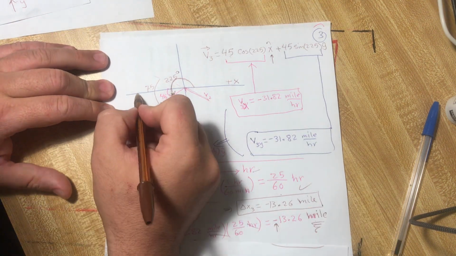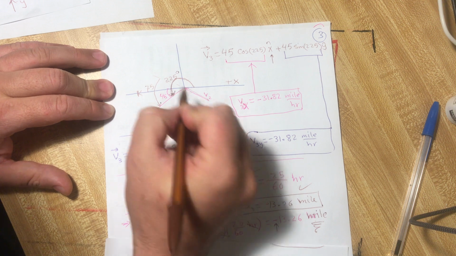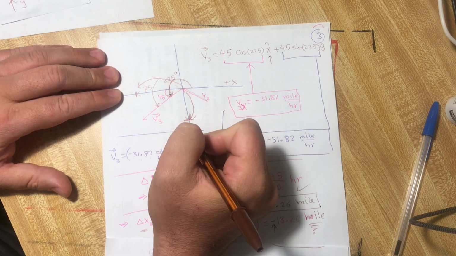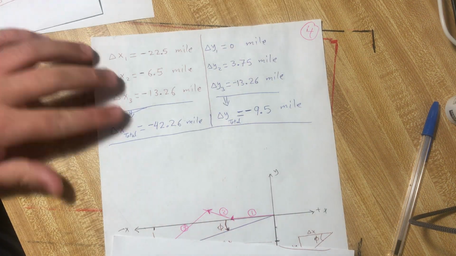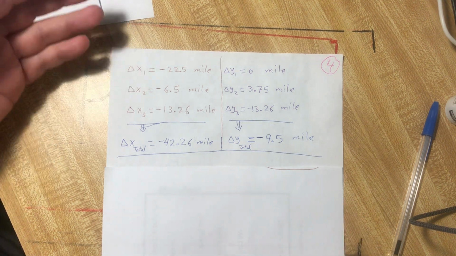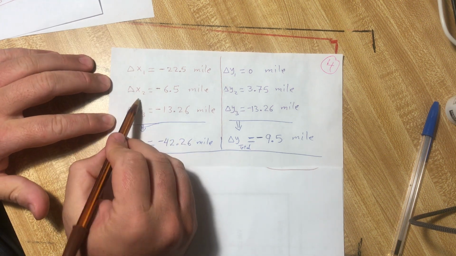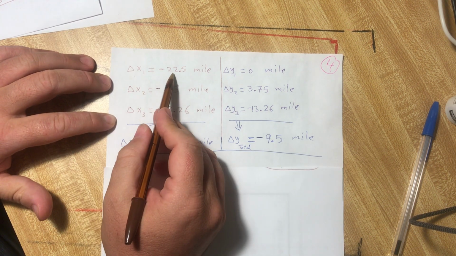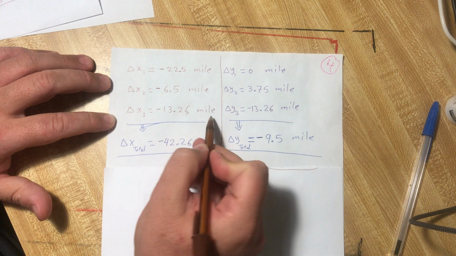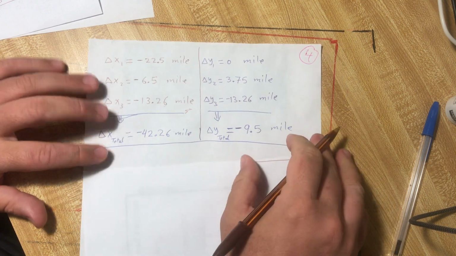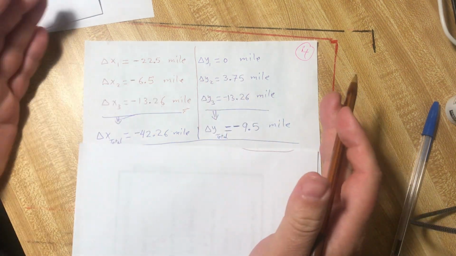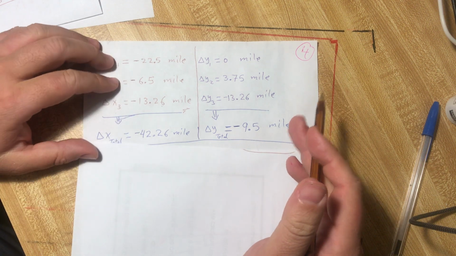You need to notice that the change in position for the third stage is in the negative direction in x and in the negative direction in y. Okay, altogether we now have three changes in position in the x direction: the first stage, the second stage, the third stage. The first is negative 22.5, the second negative 6.5, the third negative 13.26, in miles. For the change in position with respect to the y direction, the first stage is 0, it didn't change its position in the y direction.